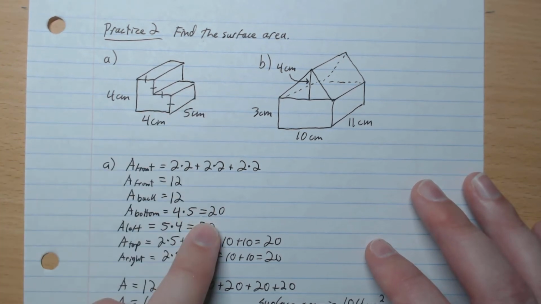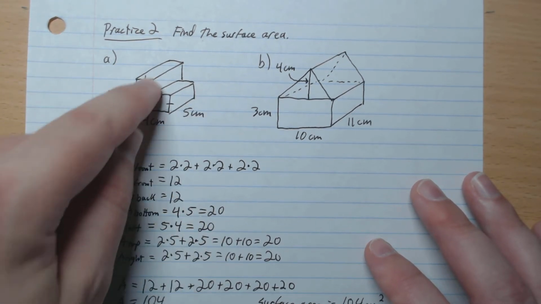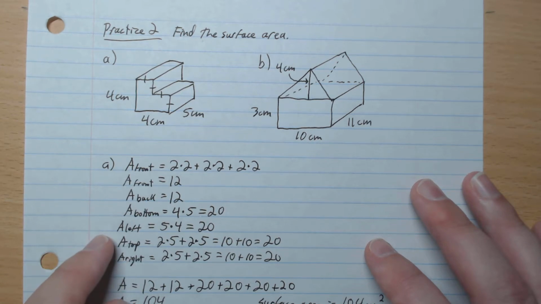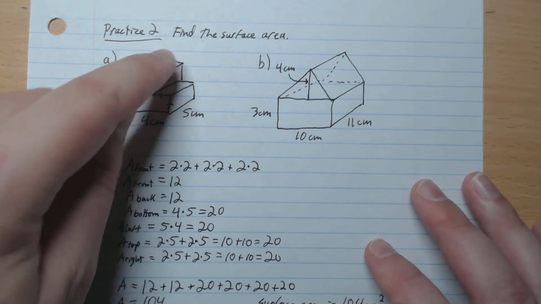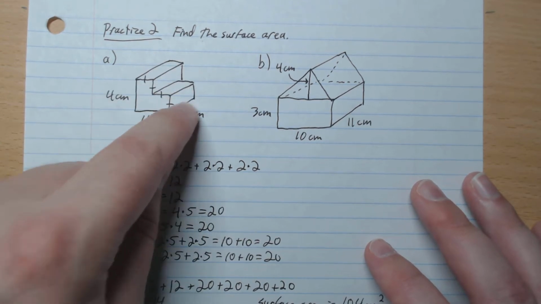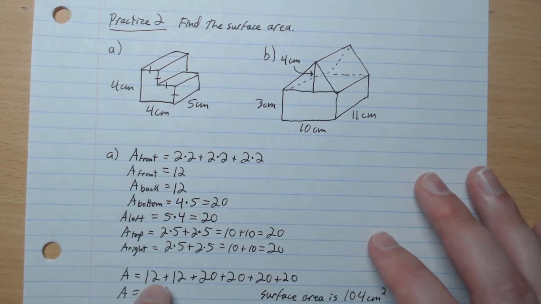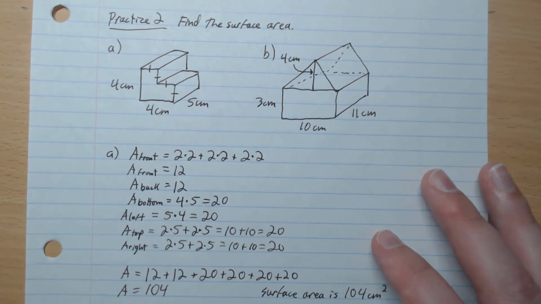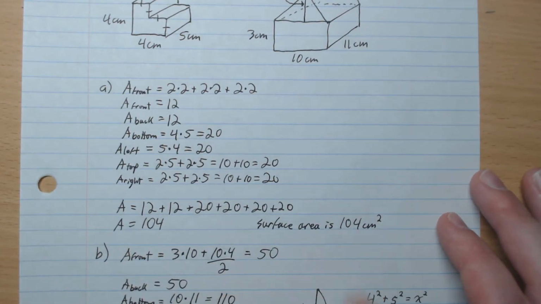Bottom 4 by 5, like that. On the left side, 4 by 5 as well. Area on the top, so we have 2 by 5 and 2 by 5 like that. Area on the right, 2 by 5, 2 by 5 like that. So this gives 12, 12, 20, 20, 20, 20. Add that all up and we get 104 centimeters squared.